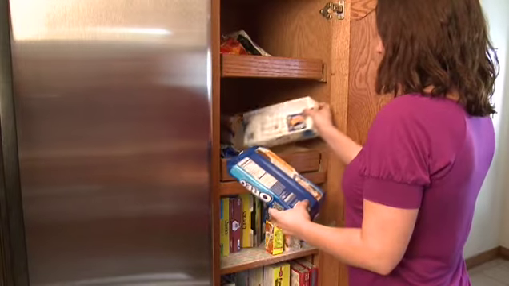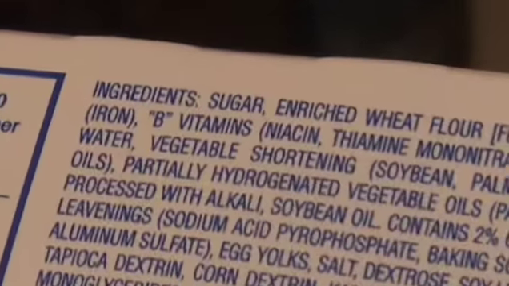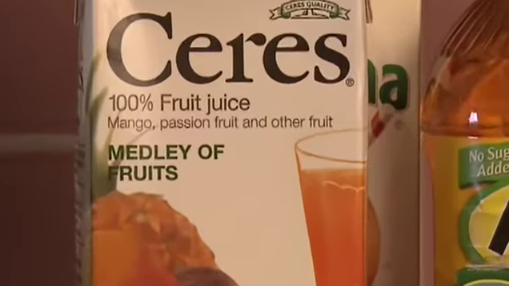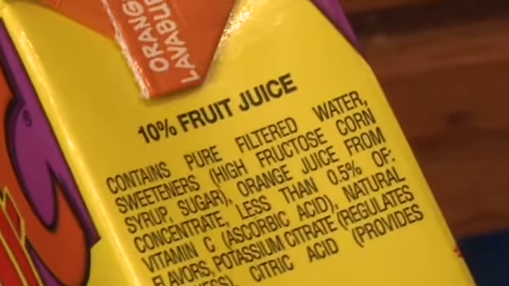To find good foods that are prepackaged, read the list of ingredients. Sugar and other forms of sugar, such as dextrose and maltose and corn syrup, should not be the first two ingredients listed. Among the packaged drinks, look for 100% juice on the label. Other products say contain juice, which means they're usually 10% juice and 90% sugar water.